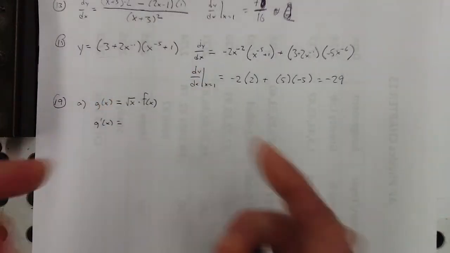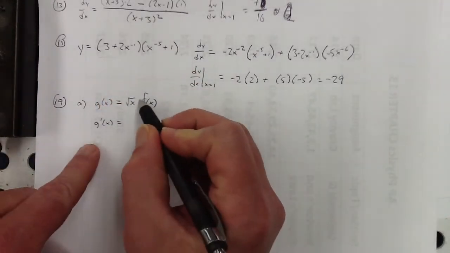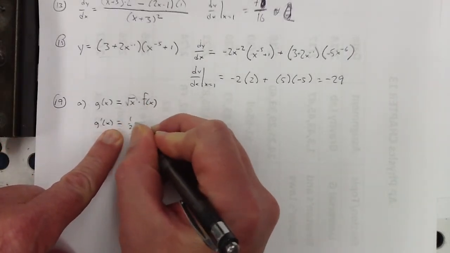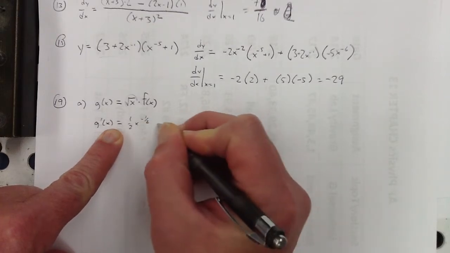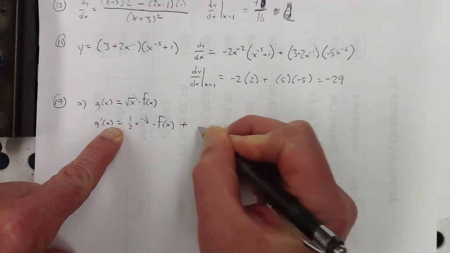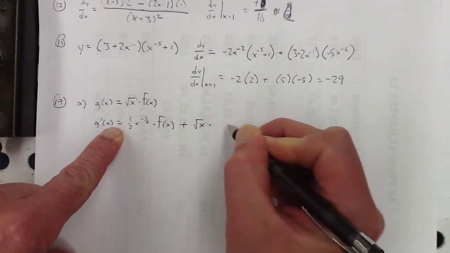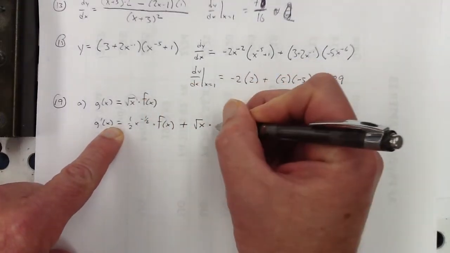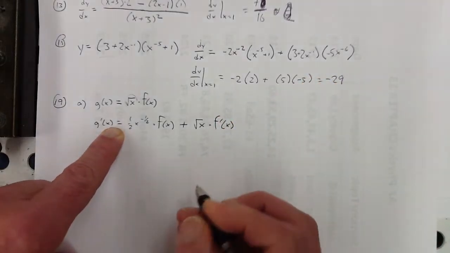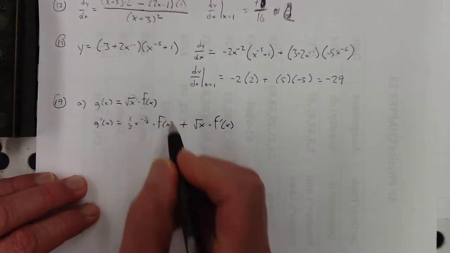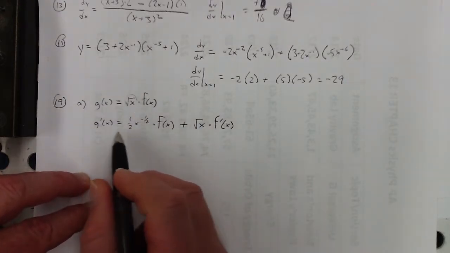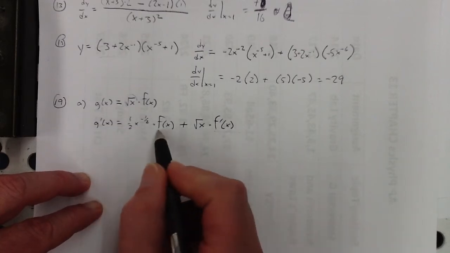Well, I have to do the product rule on this. This is x to the 1/2, so the derivative of the first times the second plus the first times the derivative of the second. Now, I don't know what the f function is, so that just is left like that.